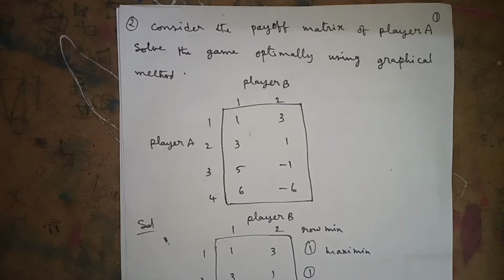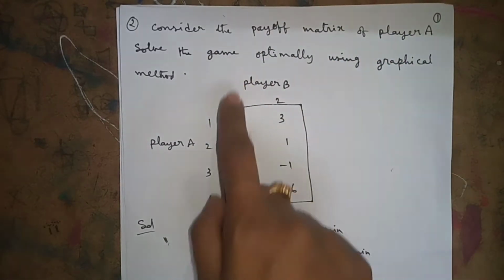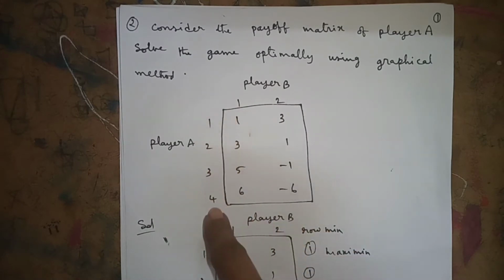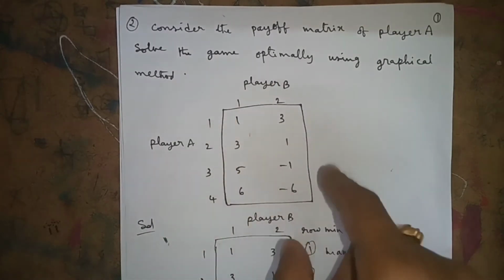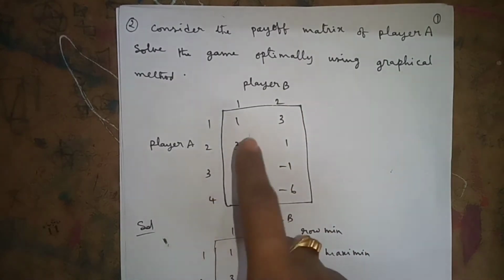Hello everyone. The next problem is an m by 2 game. Consider the payoff matrix of player A. Solve it optimally using the graphical method. This has 4 rows and 2 columns. M by 2, only 2 columns, with 4 rows.